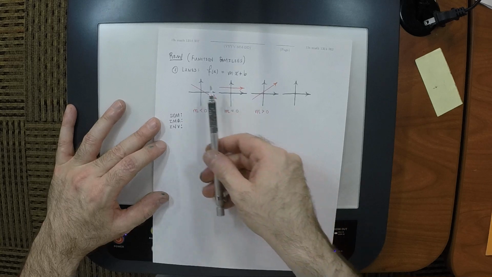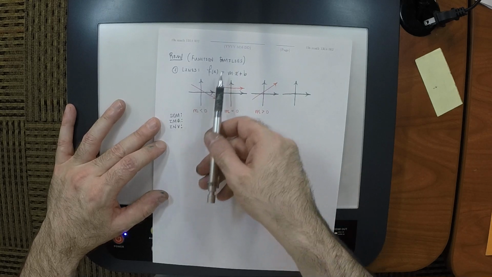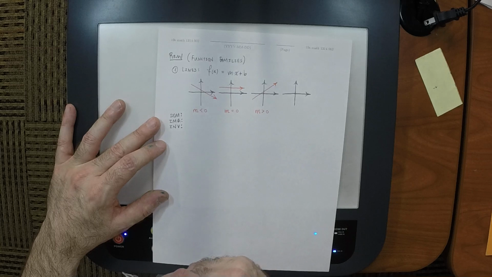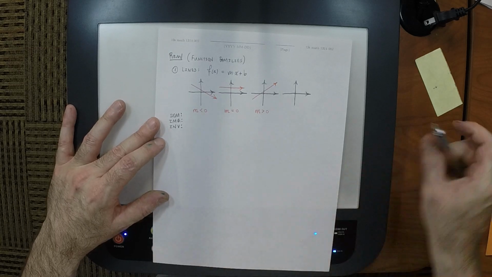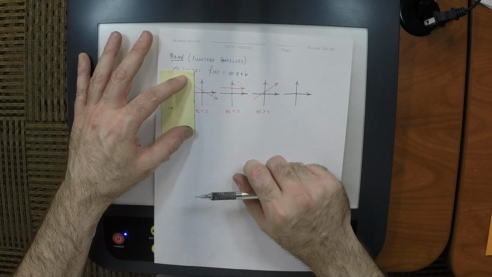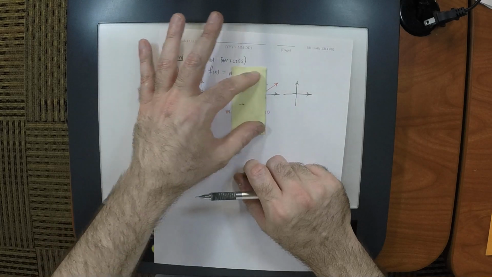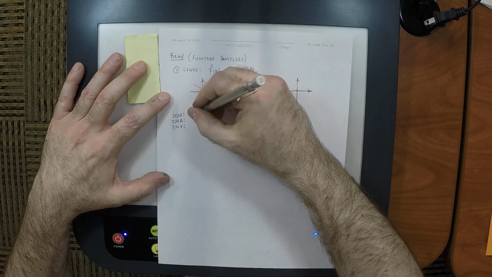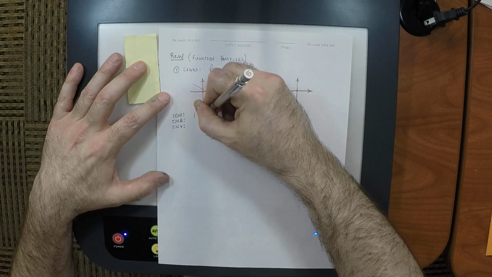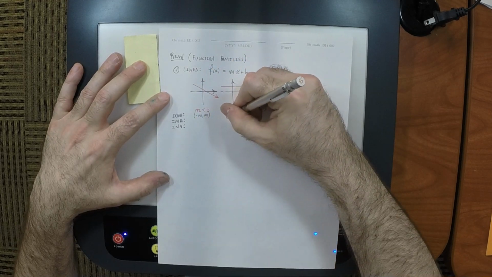So for all of these 3, the domain is the same. You know, you're asking, what x's can you plug in? Well, any x. Visually, it's asking which vertical lines intersect. Well, all of them. So the domain for all of them is all reals, negative infinity to infinity.